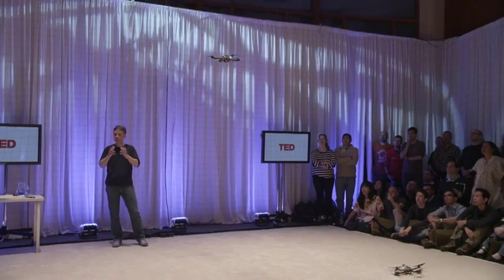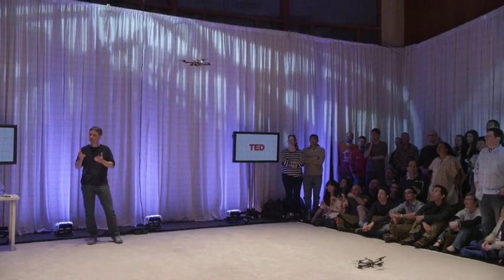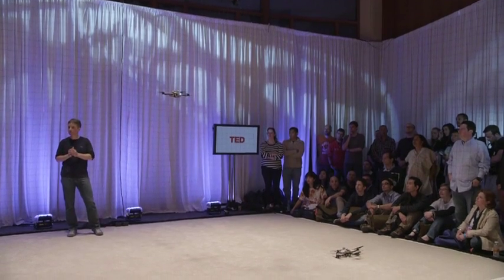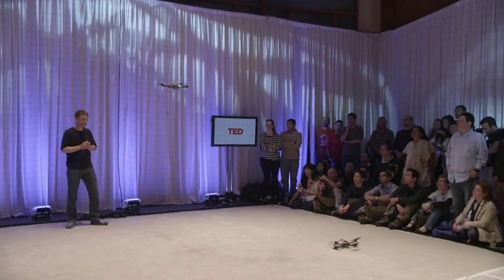Hexacopters and octocopters with 6 and 8 propellers can provide redundancy, but quadrocopters are much more popular because they have the minimum number of fixed motor propeller pairs, 4. Or do they?